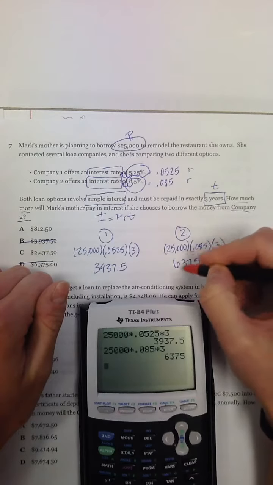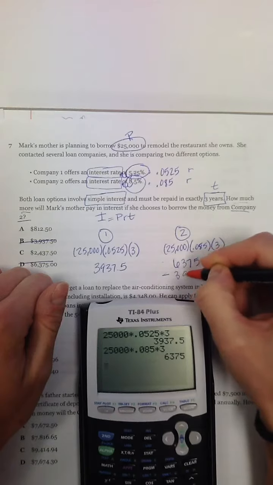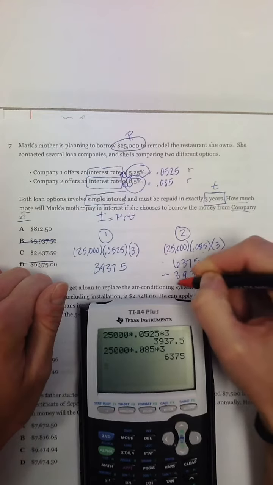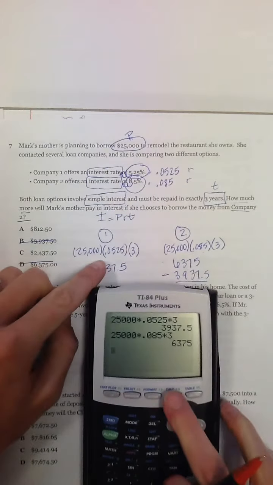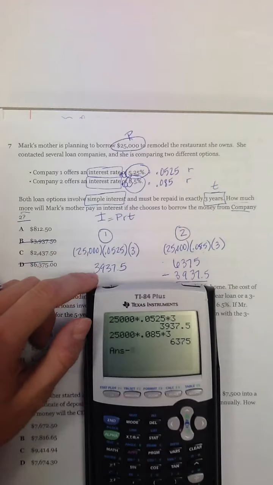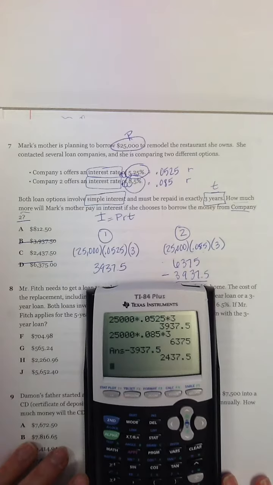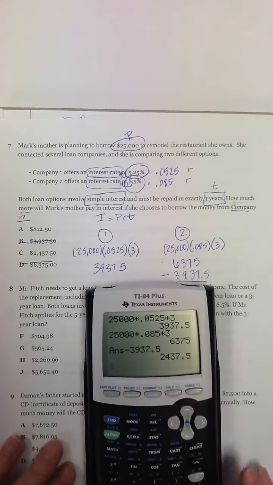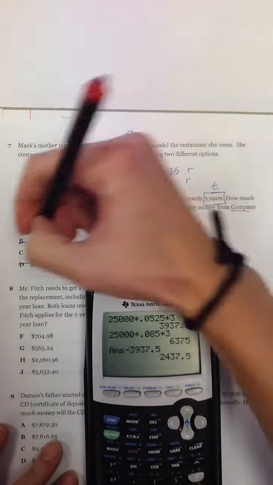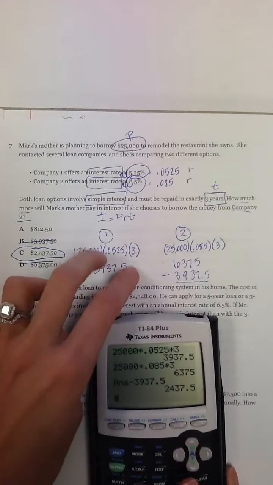So we're going to have to take this interest from company 2 and subtract company 1. So take this number you got for company 2 and you can just hit minus 3937.5. So 2,437.50. That is also an answer choice, and that's the correct answer choice. We're finding the difference between these 2 companies.